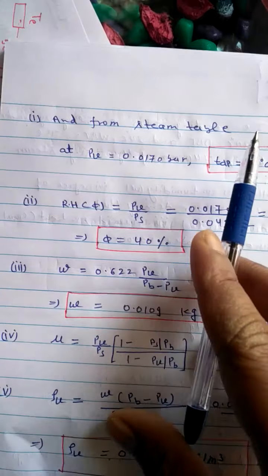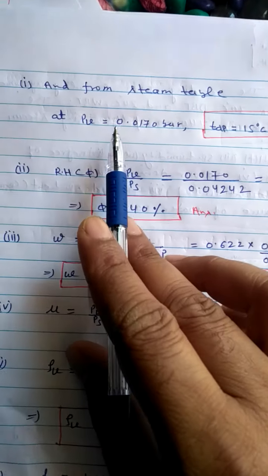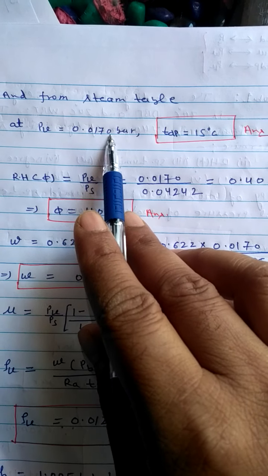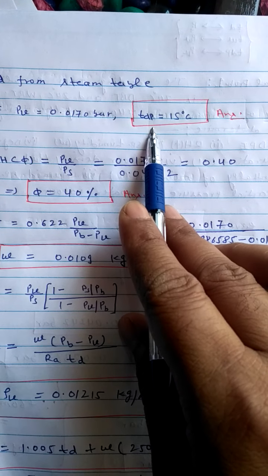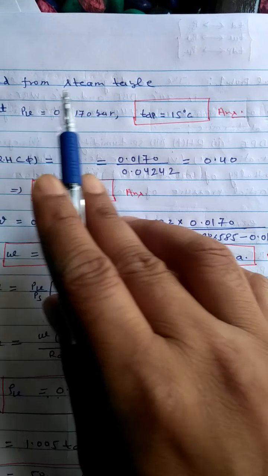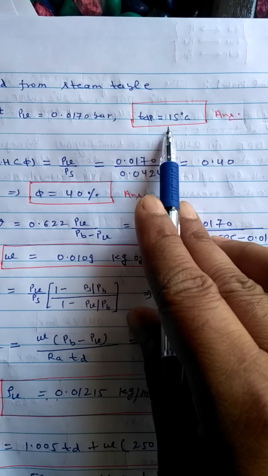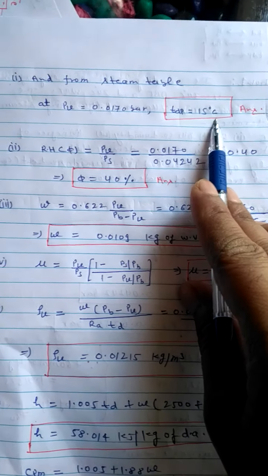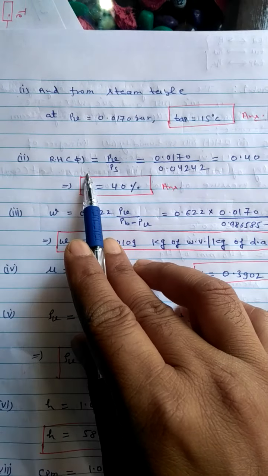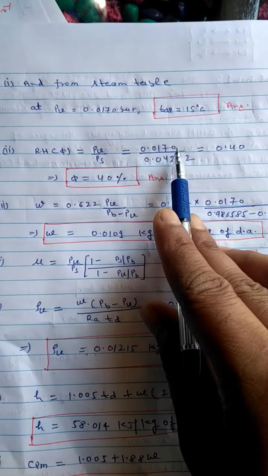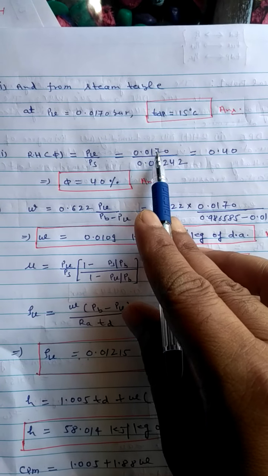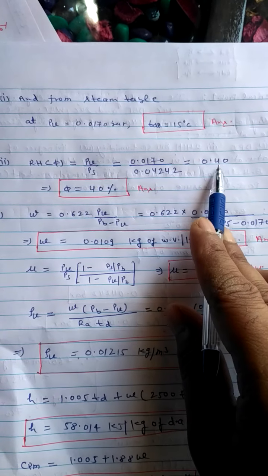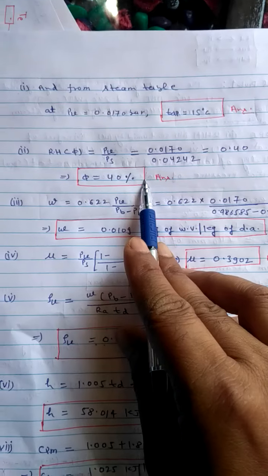And if we get the partial pressure, then from the steam table at partial pressure PV equals 0.0170 bar, we can read the temperature, and temperature corresponding to this pressure will be the dew point temperature. It is equal to 15 degrees centigrade. And now the relative humidity, we know that PV by PS, we have the value of PV, PS, and the relative humidity will be 0.40 or 40%.